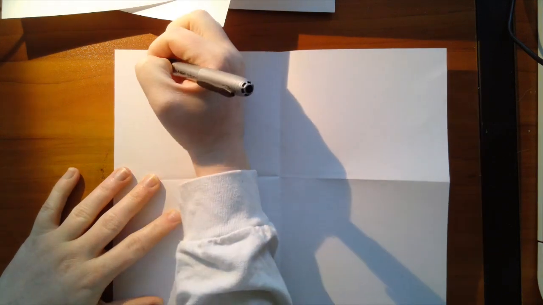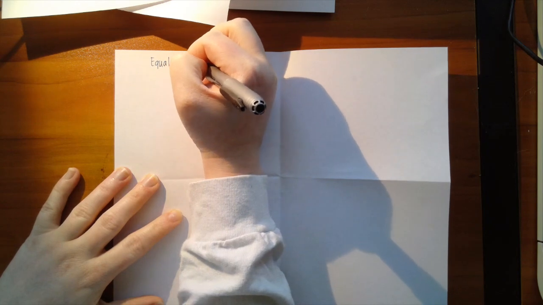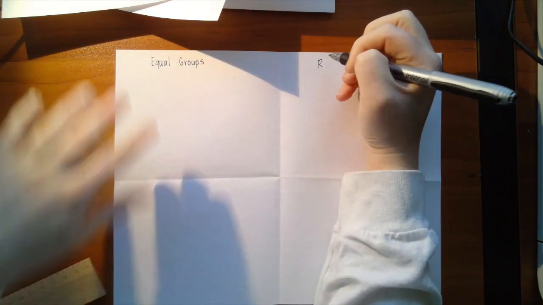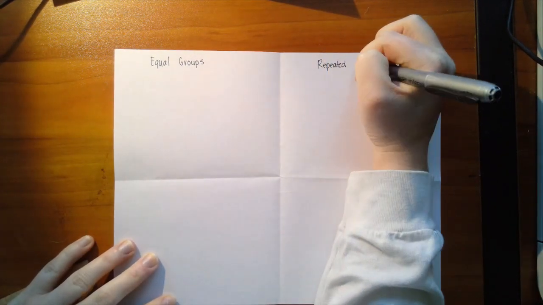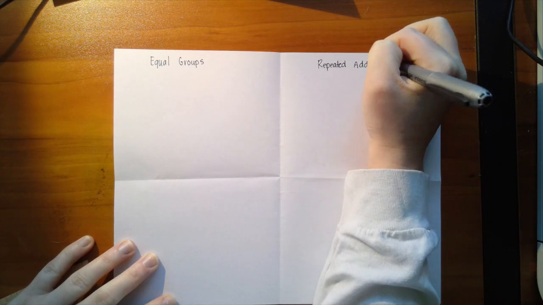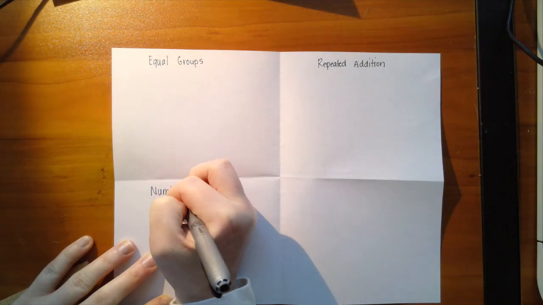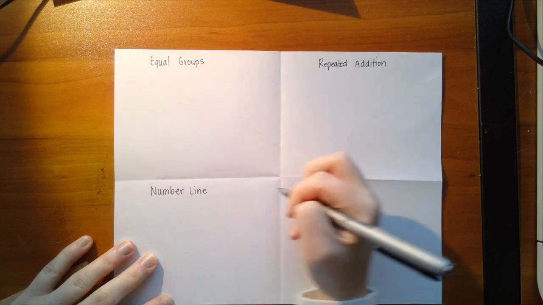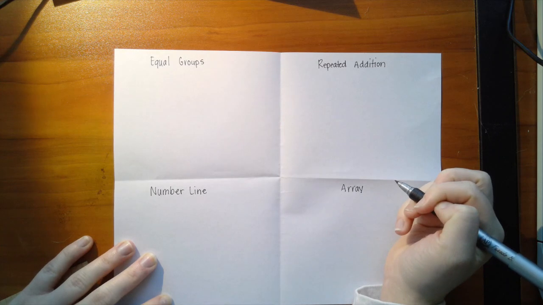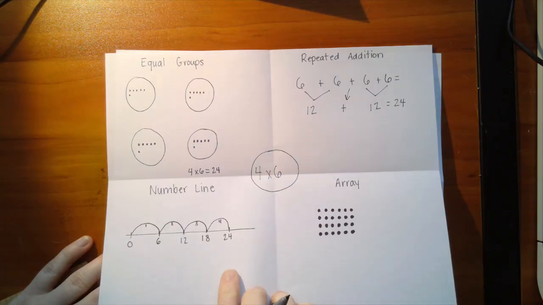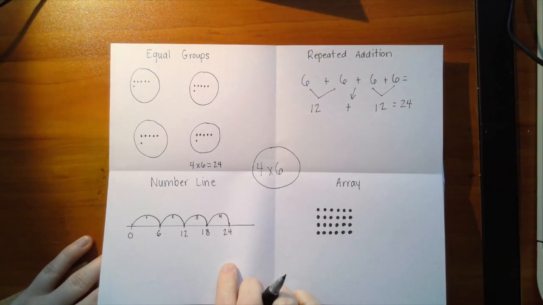Okay, so up top we have our equal groups, repeated addition, number line, and array. And my paper from the video will be available for you to look at while you do yours, and there's also pictures of this on Mrs. Ross's Ready Set Ross website.